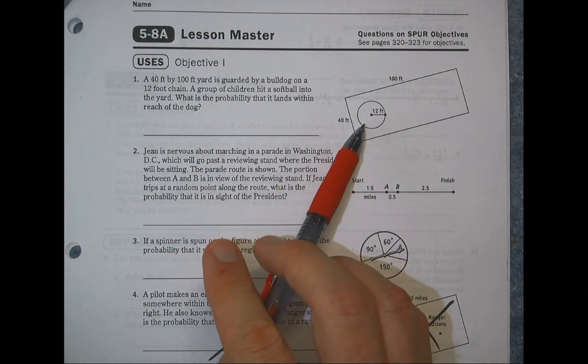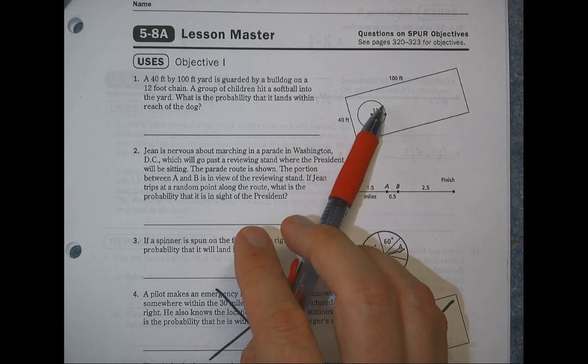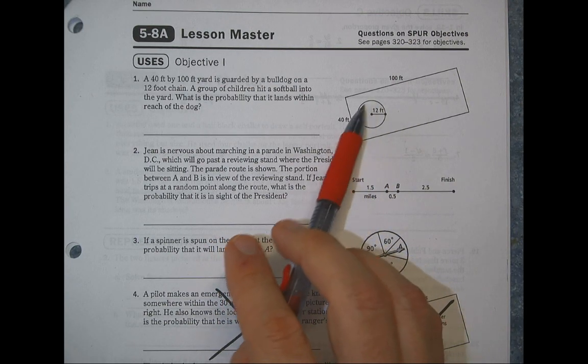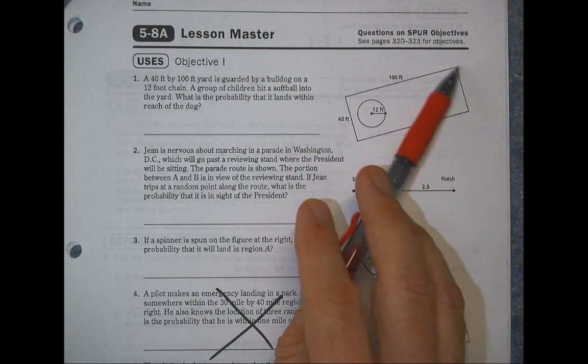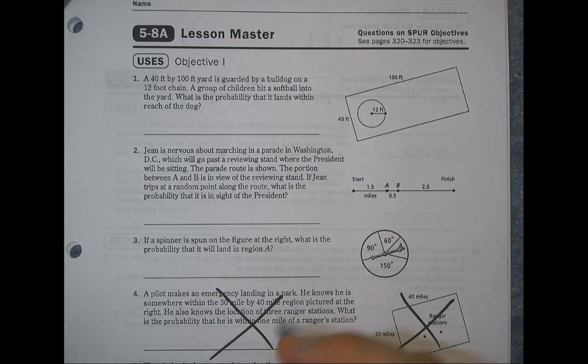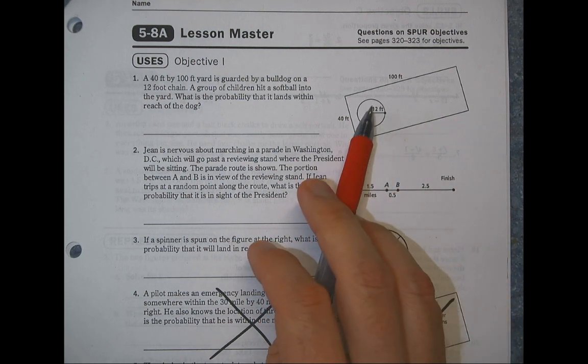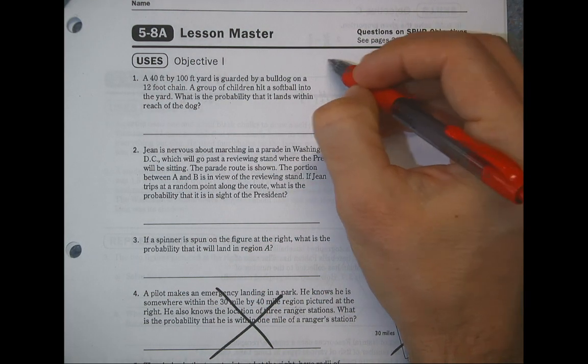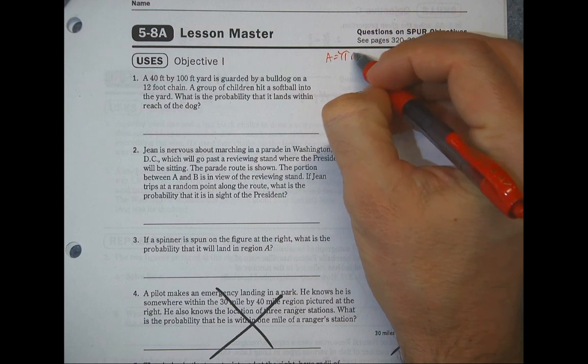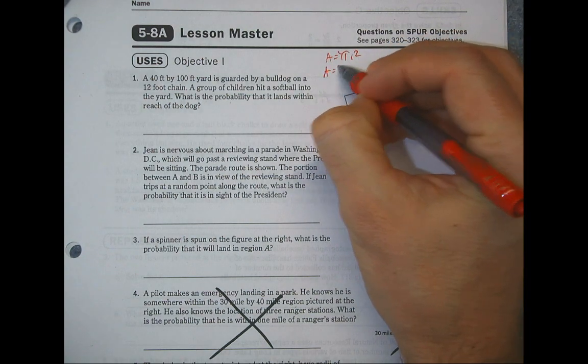Even if you didn't read the whole thing, just looking at the picture, what's the probability that it lands in here? Anytime we're looking at this type of problem, we're comparing the area that it could have fallen in here compared to the area of the whole thing. So we're going to set them up as a fraction. We want to know what percentage this circle takes up of the whole thing. So first thing we have to do is find the area of the circle, excuse me, which is pi r squared.